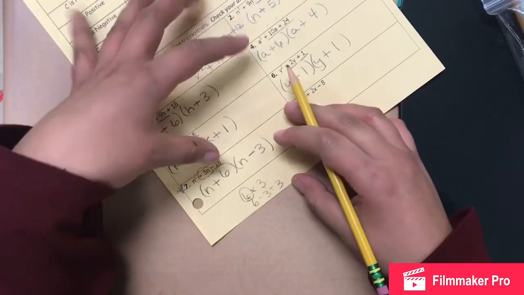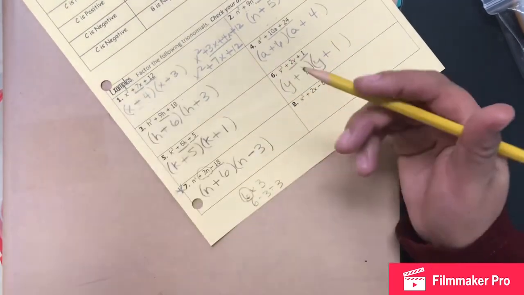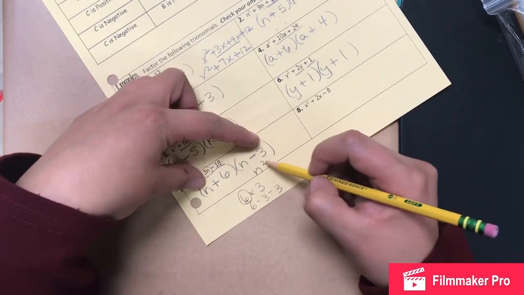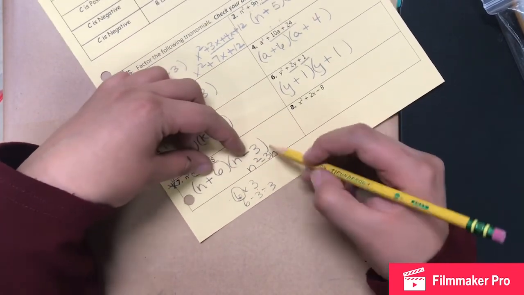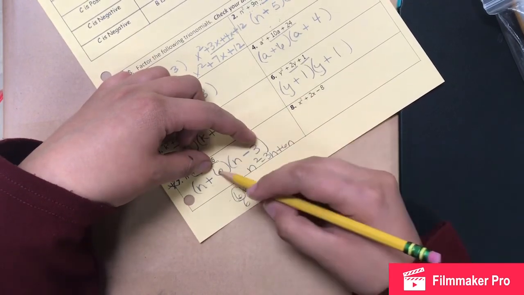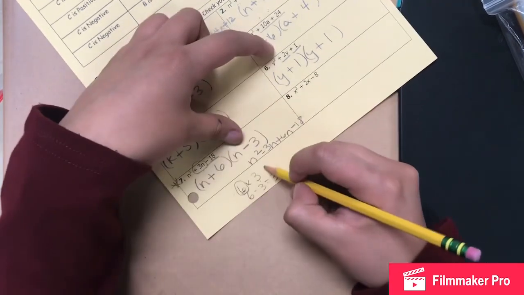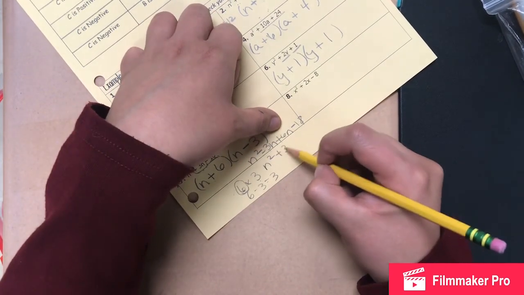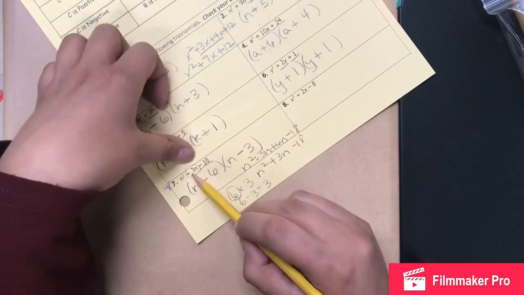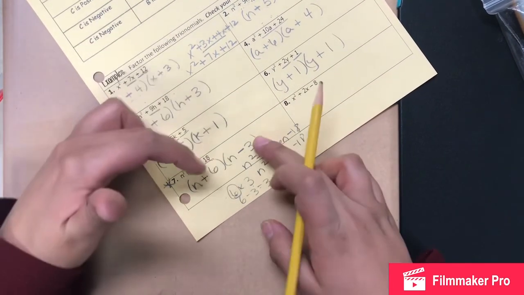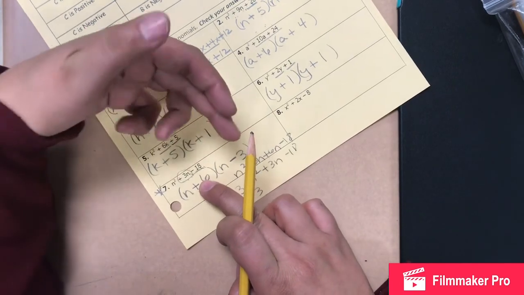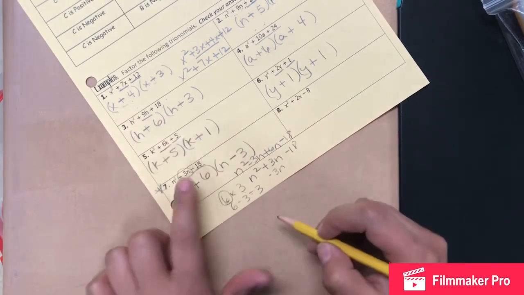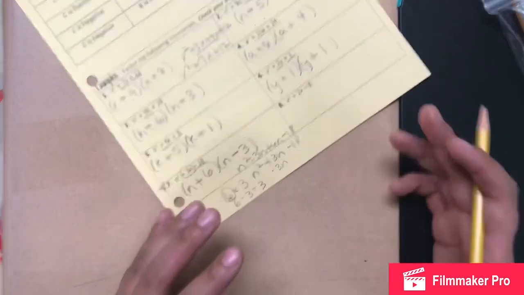And now I can check to make sure I put them in the correct position by foiling. N times n is n squared. N times negative 3 is negative 3n. 6 times n is positive 6n. And 6 times negative 3 is negative 18. So when I combine these like terms, negative 3n plus 6n is positive 3n minus 18, and I did end up back at the beginning. If I had put 3 on the positive and 6 on the negative, then I would have ended up with negative 3n, and we didn't want 3 to be negative. So it really matters where we put those.